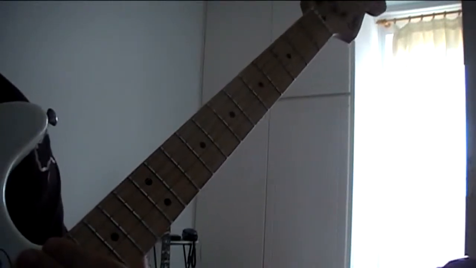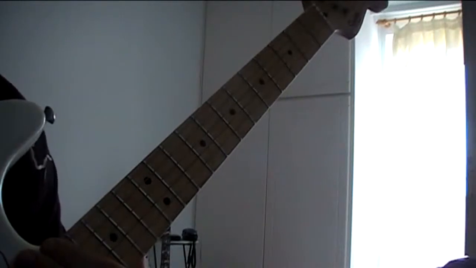Very important too. But when you want to learn a mode, you learn the intervals and then you learn the mode's sound. And this exercise helps you learn the mode's sound.